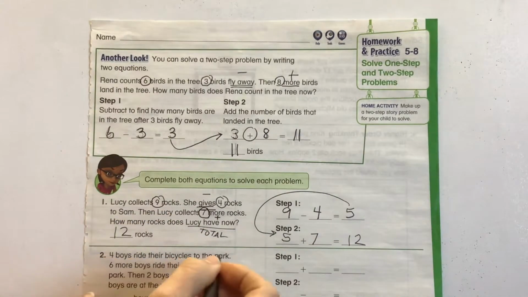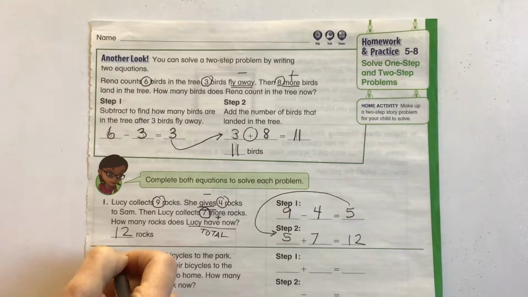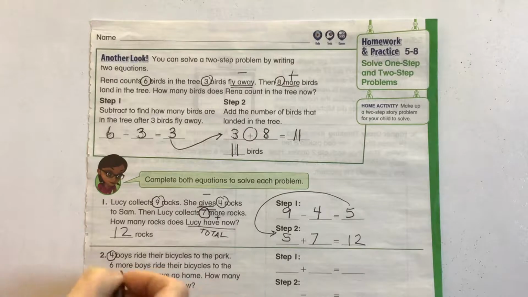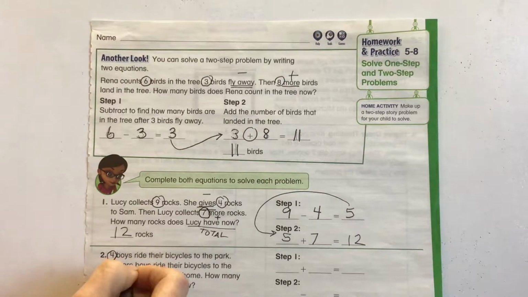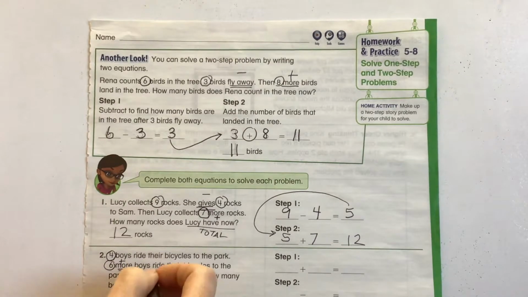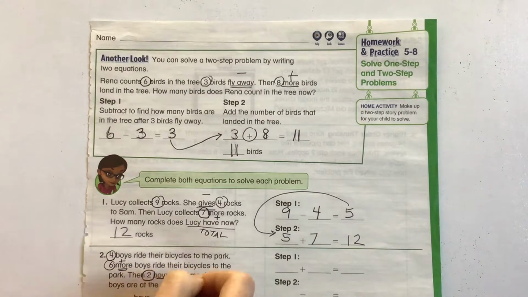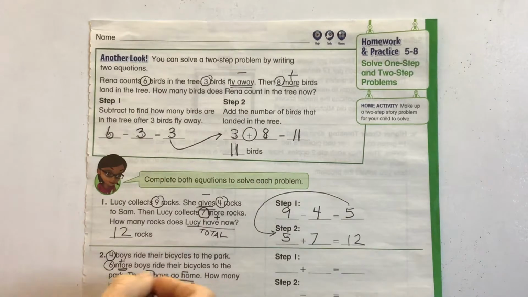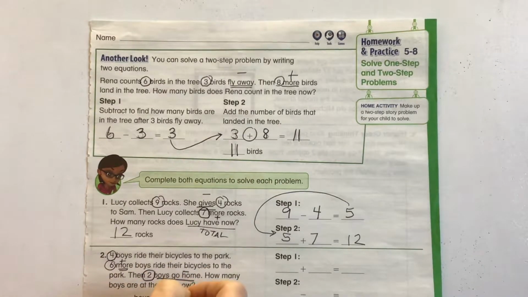4 boys ride their bicycles to the park. So let's circle 4. So they ride to the park. 6 more boys ride their bicycles to the park. So we've got 6 and more. So we know we're adding. Then 2 boys go home. So we have to figure out, is that adding or subtracting? They leave, so we're going to subtract. How many boys are at the park now? So we want the total left.